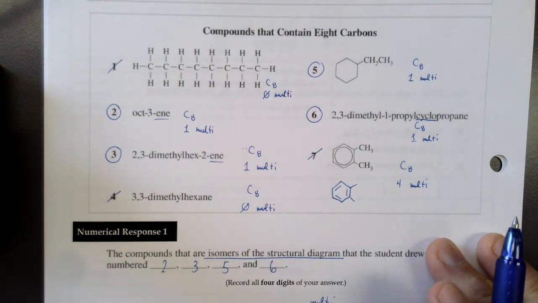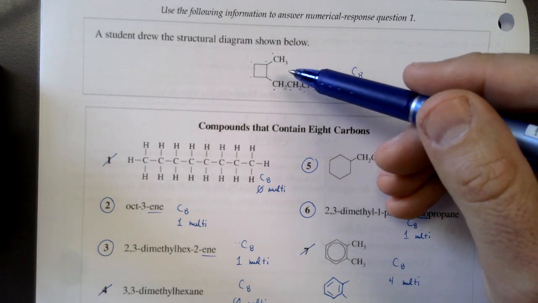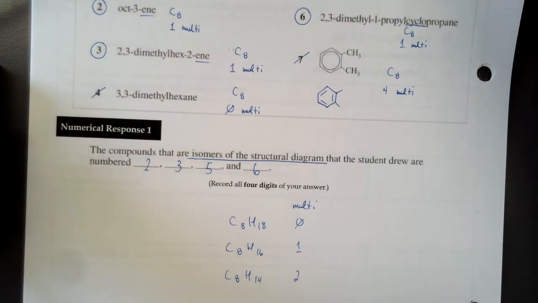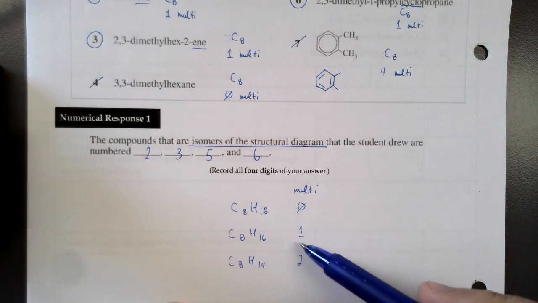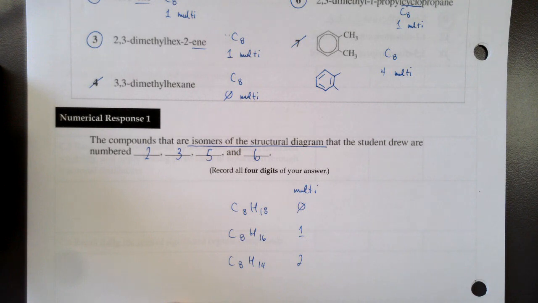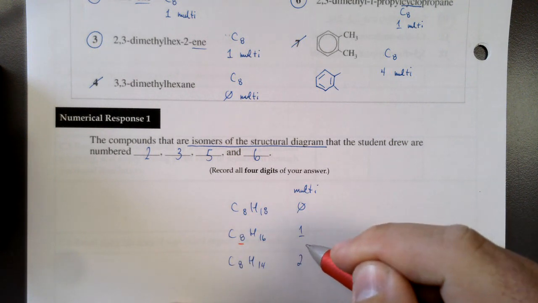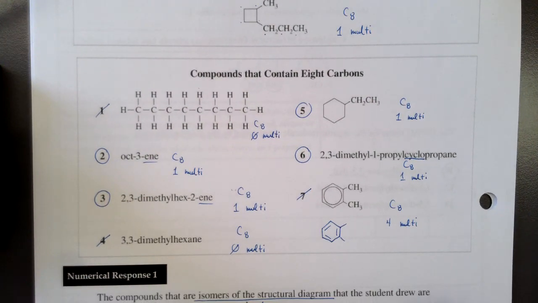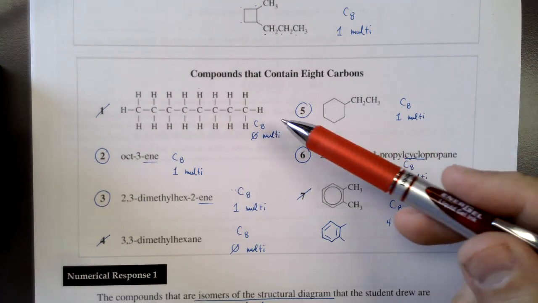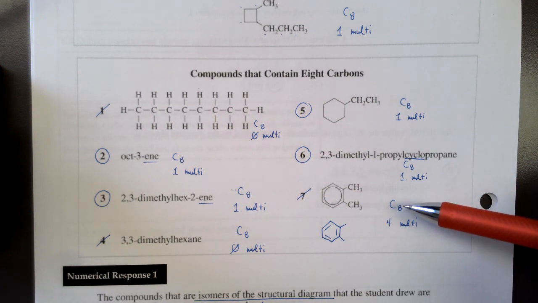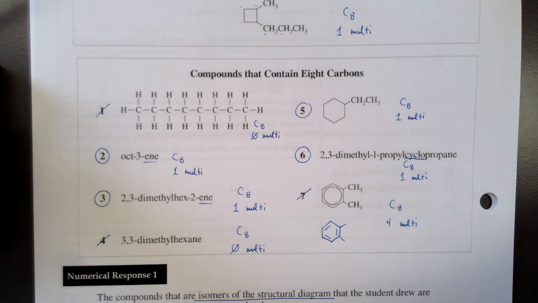So looking at this one up here, I know that there are 8 carbons because I counted. I can see the 1 multiple bond. So the formula must be C8H16. Or an even better way to think of this is there are 8 carbons and there's 1 multiple bond. So then I go through this list, and the first thing I do is I count the carbons. 8, 8, 8, 8, 8, 8, 8. So everything has 8 carbons, that's not going to help.